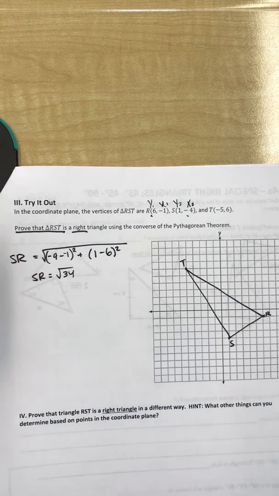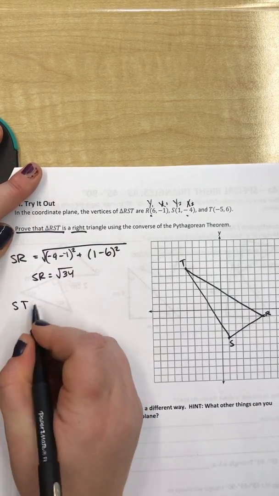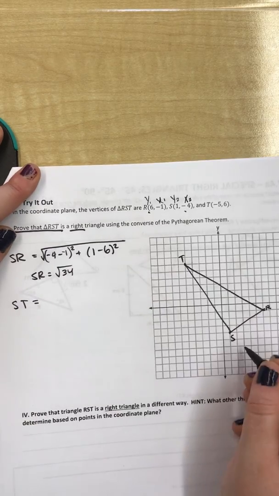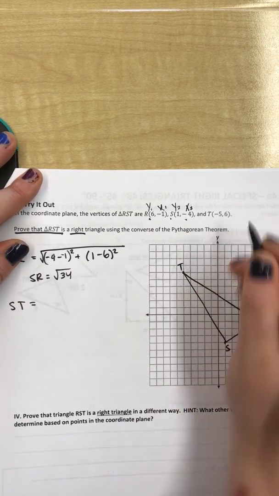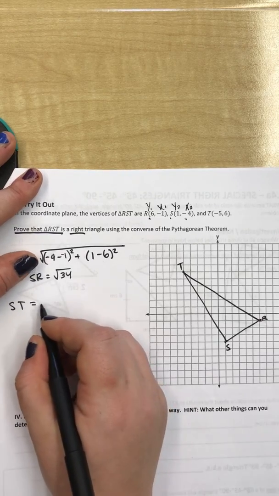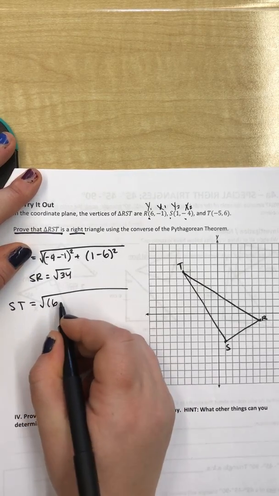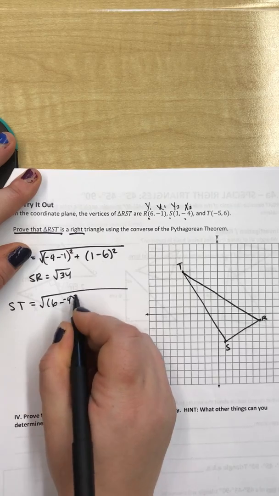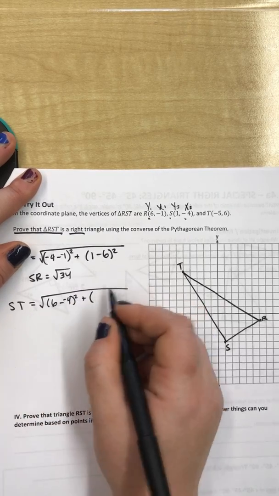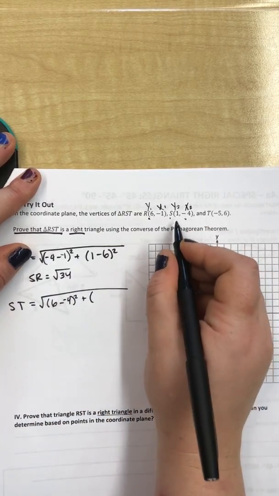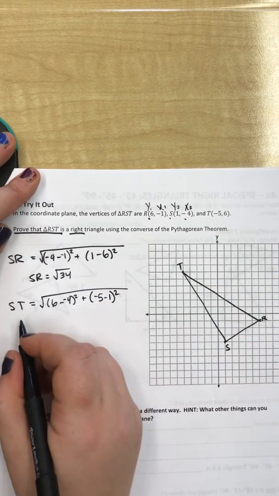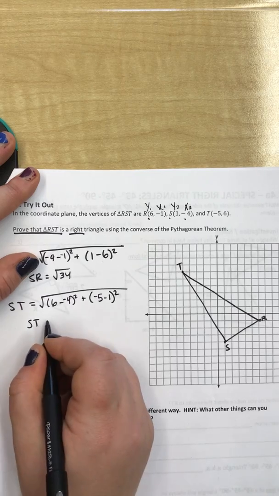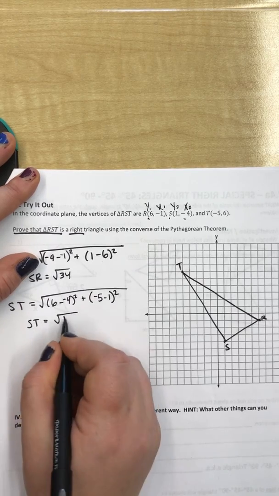Then, let's go to ST. We'll find the length of ST. So we're using S and T. So we're using 6 minus the square root of 6 minus -4 squared plus -5 minus 1 squared. And when you do all the work, you're going to find out that ST equals the square root of 136.